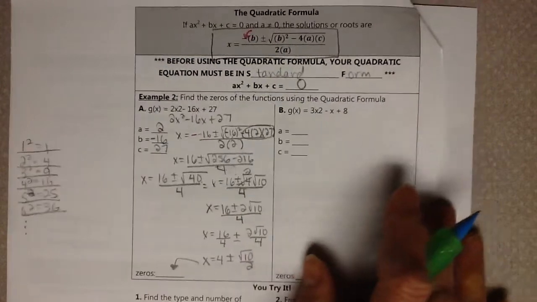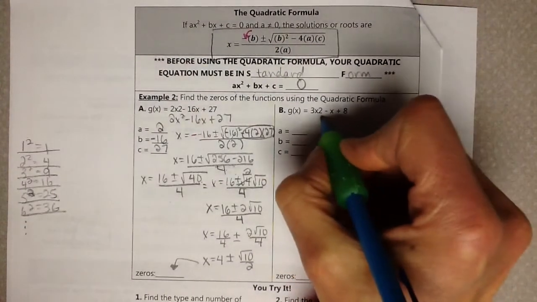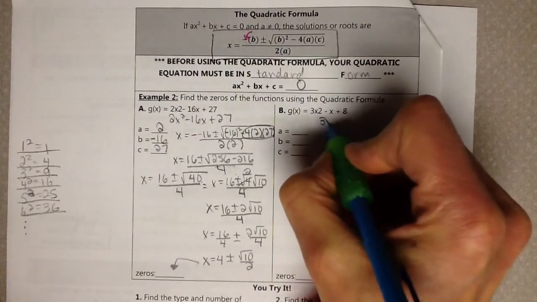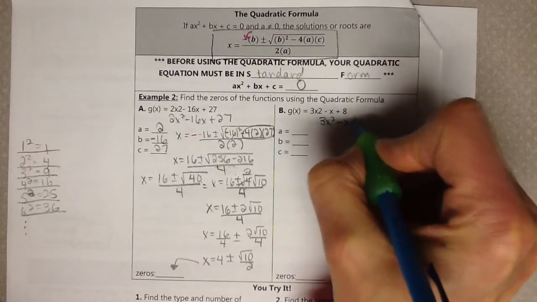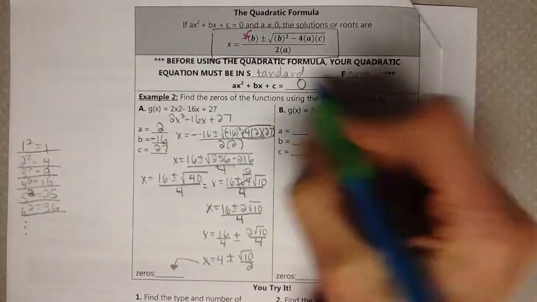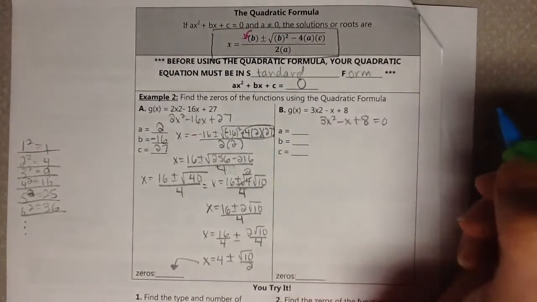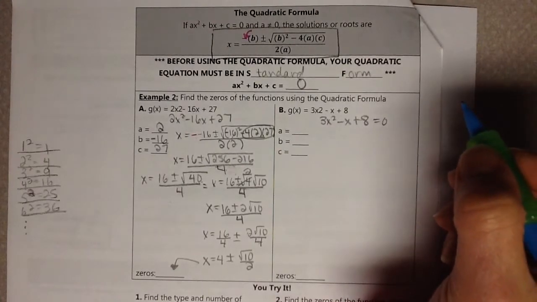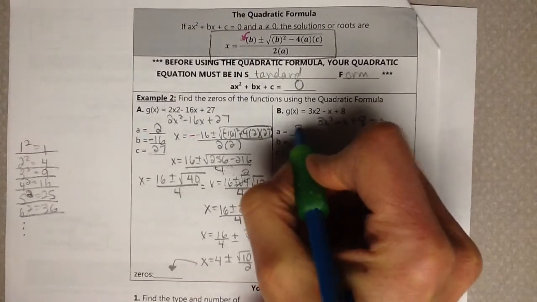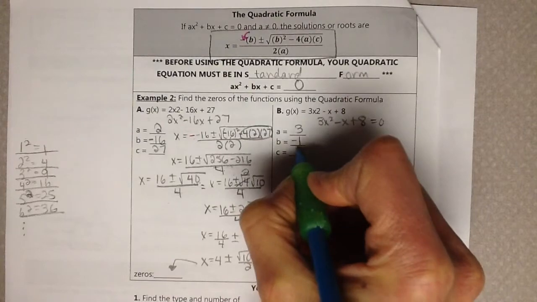All right, let's do one more. We'll rewrite this one. Again, this is 3x squared minus x plus 8. And we'll just set it equal to 0. A is 3, b is negative 1, and c is 8.